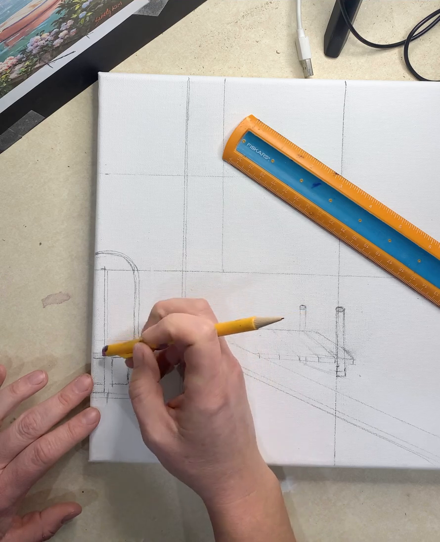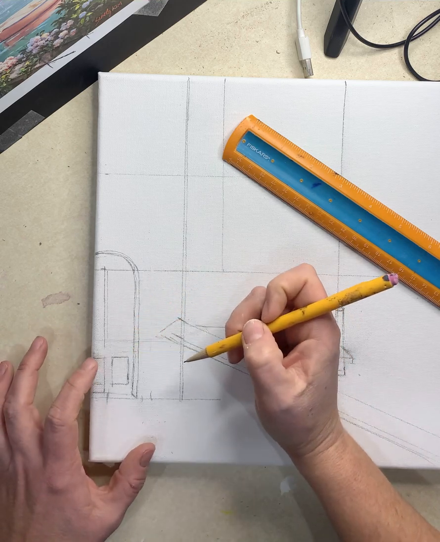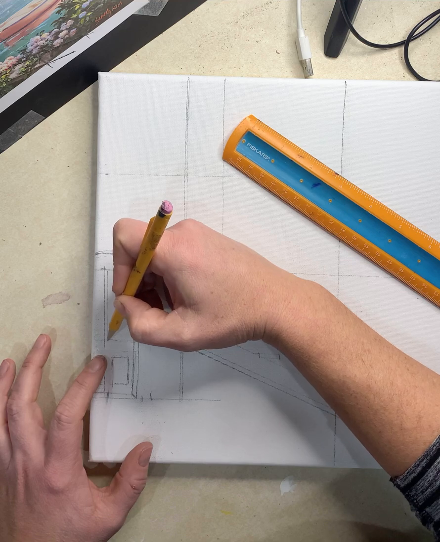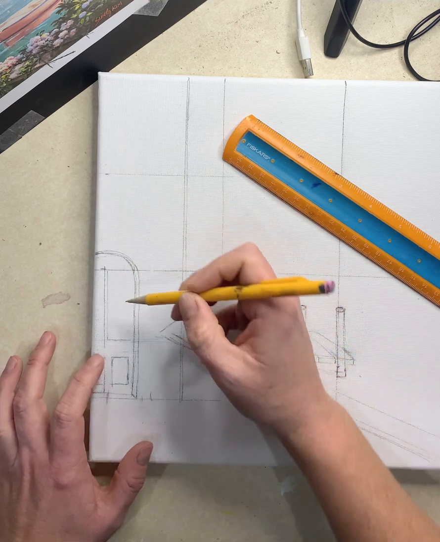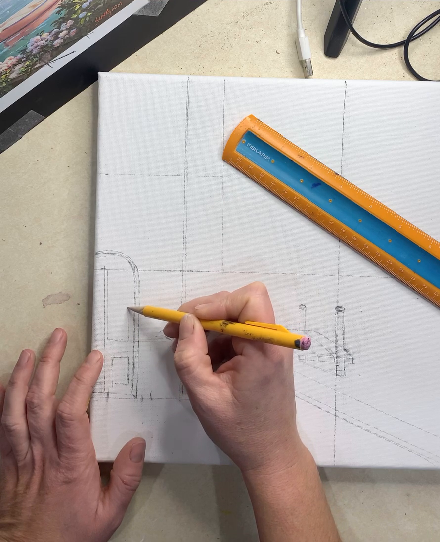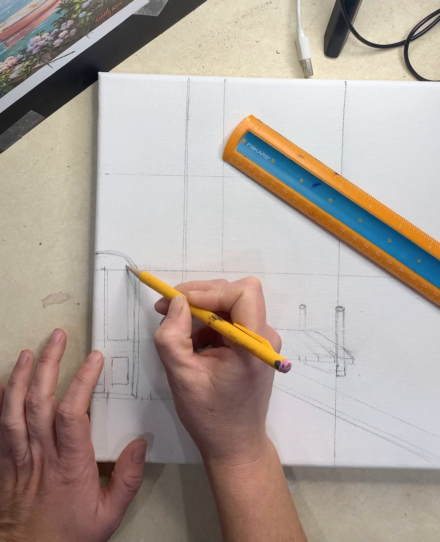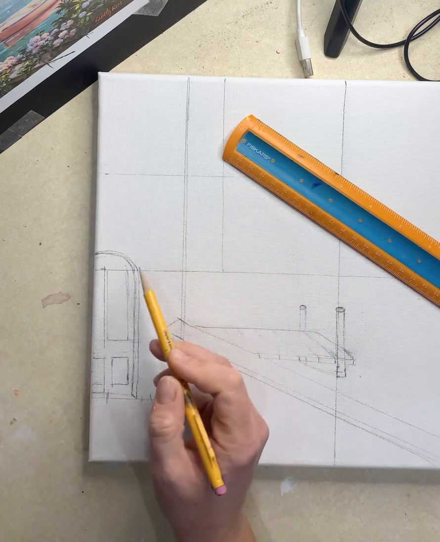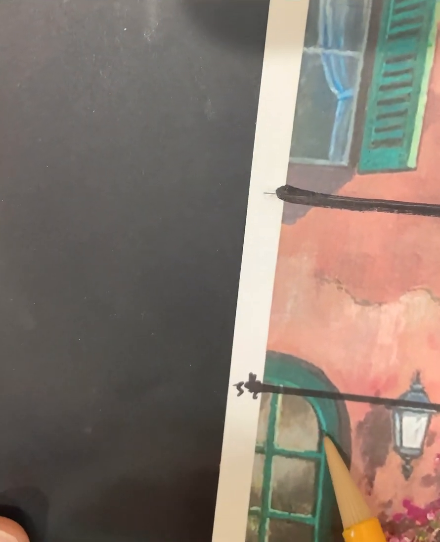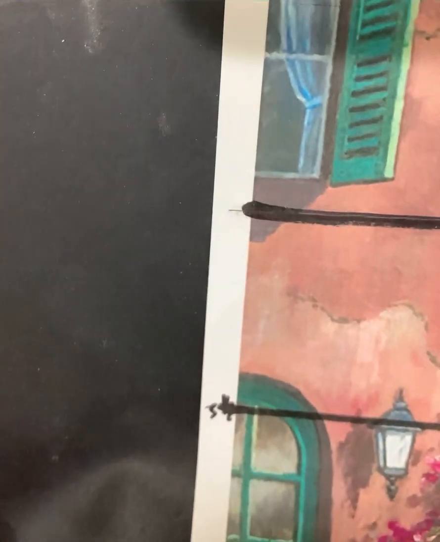So line goes up. Okay. So as I approach this curve, notice that it barely peaks above that halfway point.